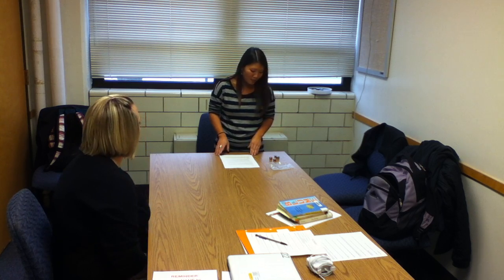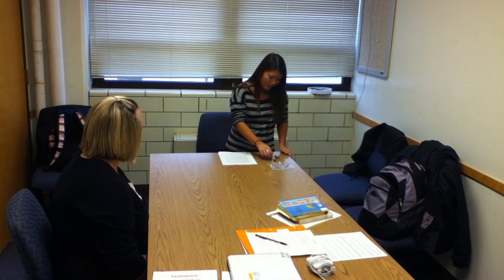I will show you how to do that, and then we will do it together as a class, and at the end you'll get to practice on your own. When I hold up the coins, I would like somebody to tell me how much they're worth. Does anyone know how much this is worth? Penny. Very good, 1 cent.